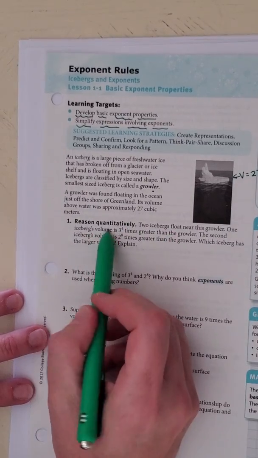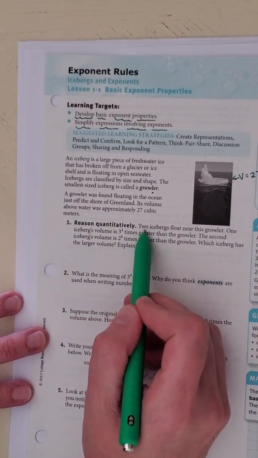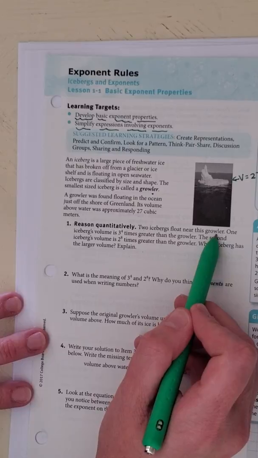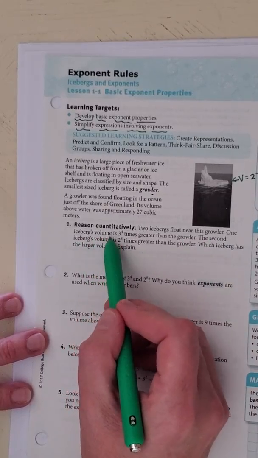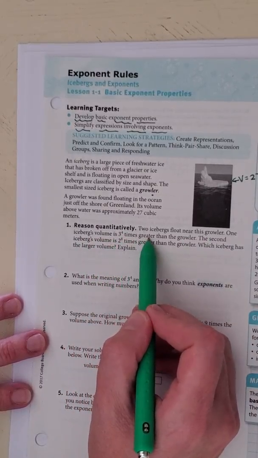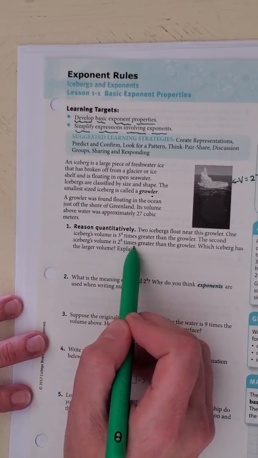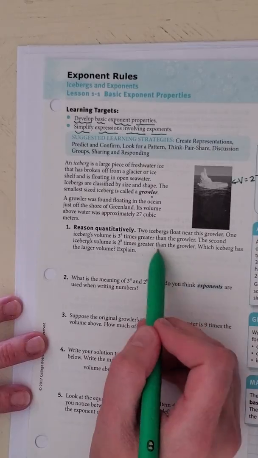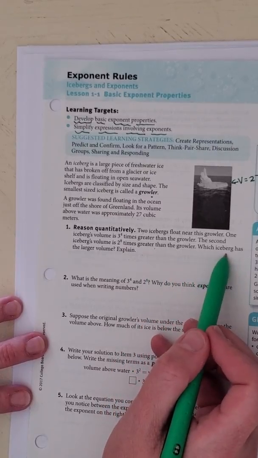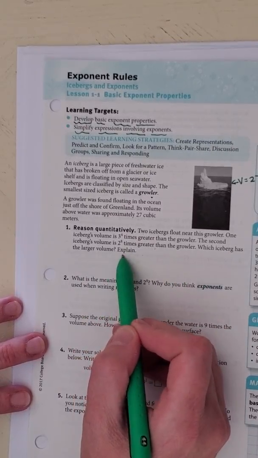Okay, so it says reason quantitatively. 2 icebergs float near this growler. One iceberg's volume is 3 to the 4th times greater than the growler. The second iceberg's volume is 2 to the 8th times greater than the growler. Which iceberg has the larger volume? Explain.